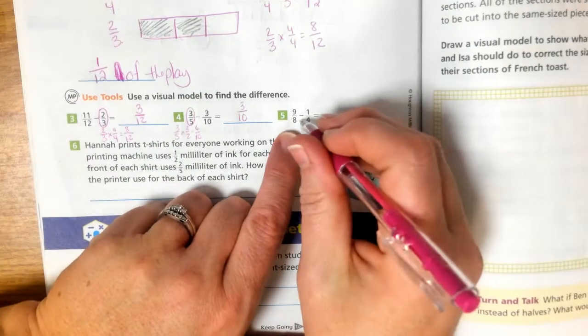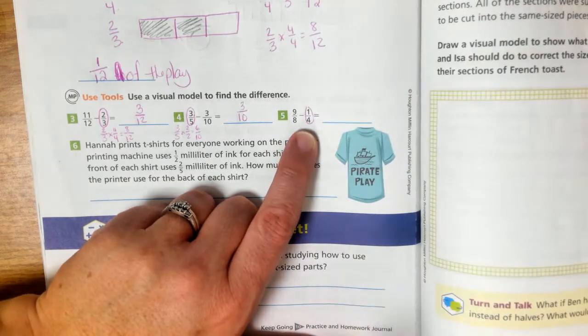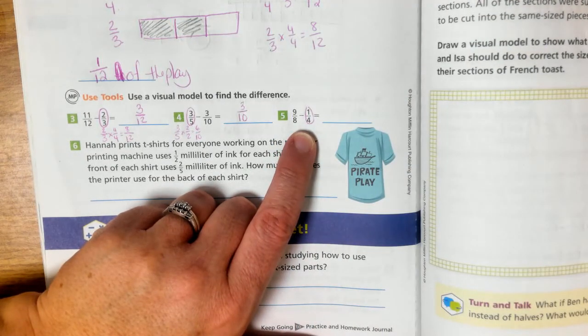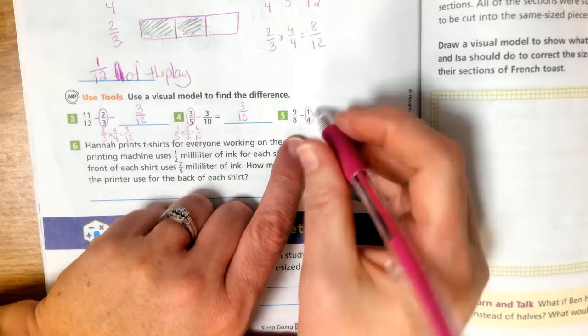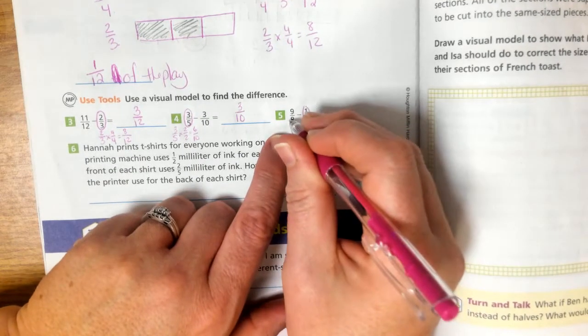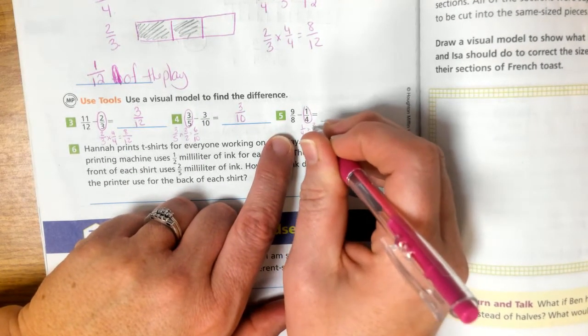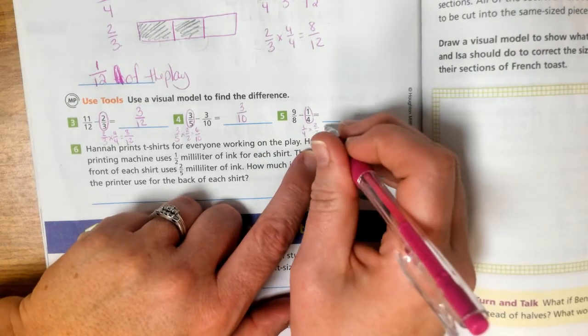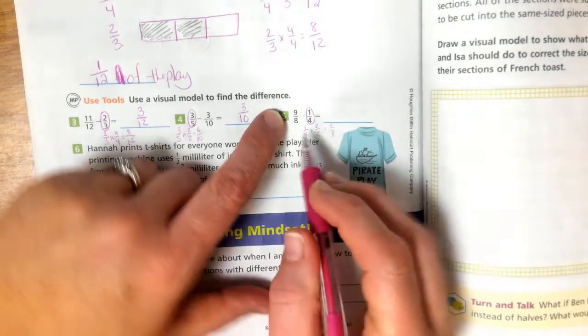And this one, I can see that my 4, I can rewrite this fraction so that way I can subtract them. So 1/4, I know my 4 has something in common with my 8. I can multiply it by 2/2. So that equals 2/8. 9/8 minus 2/8 equals 7/8.